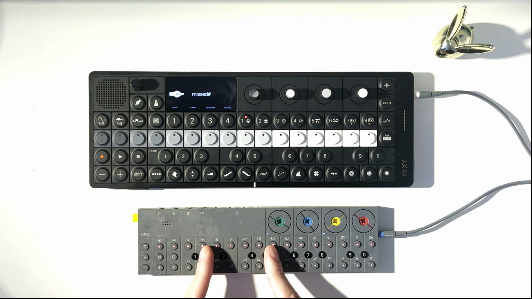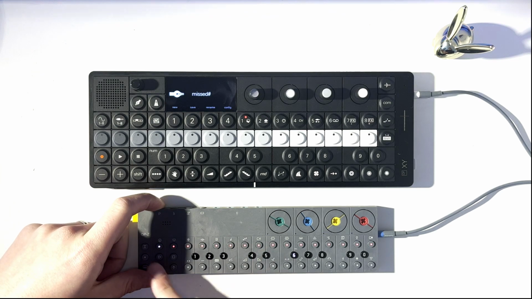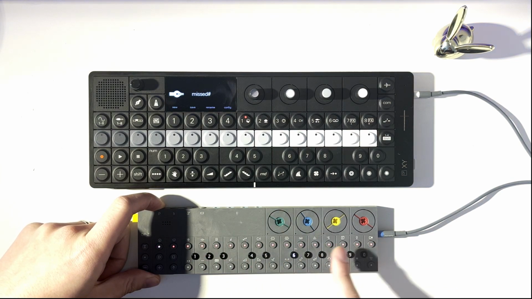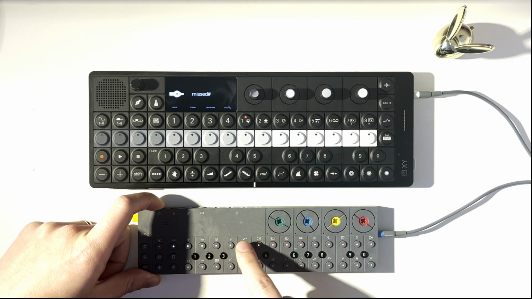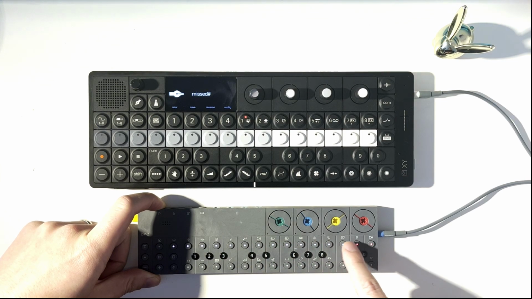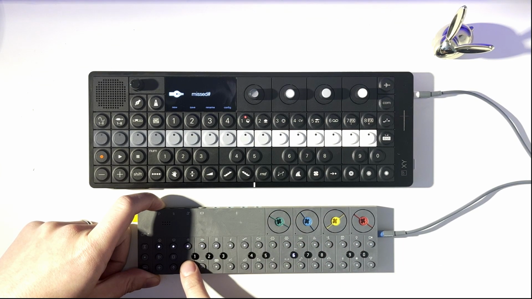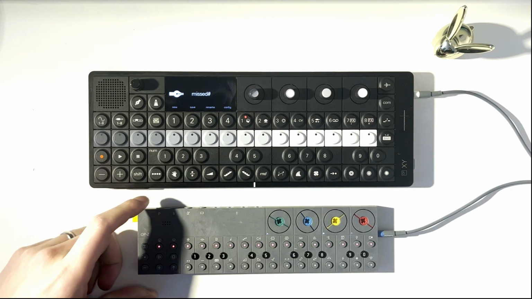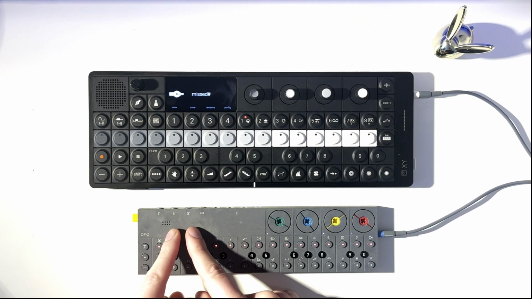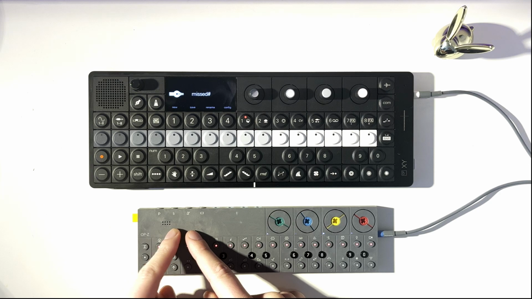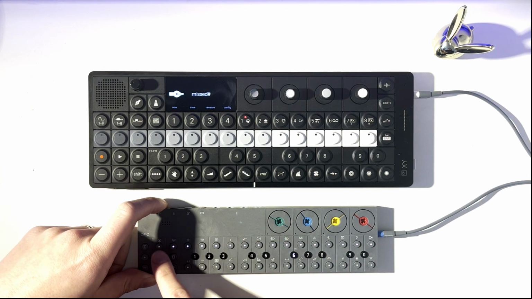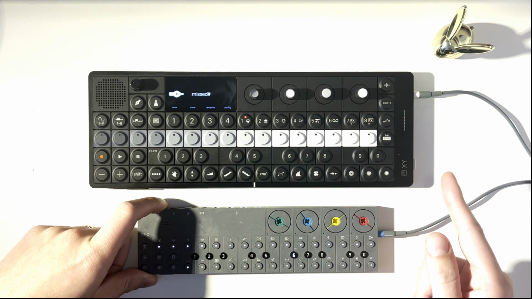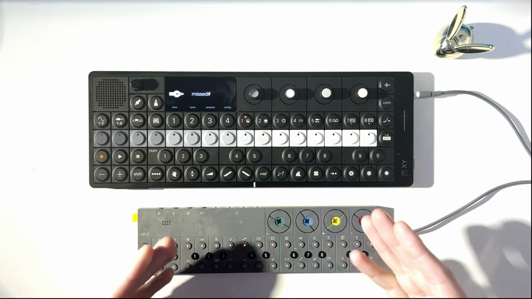You have patterns 1 through 16, and then you can chain those patterns to create a song. And obviously there's no visual cue here to see the order of the patterns that you've pressed them in. If you connect to your phone via Bluetooth, you can see on the app.